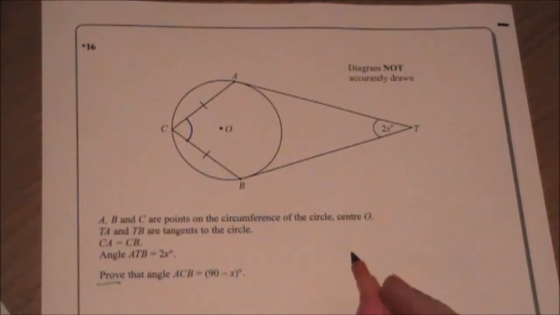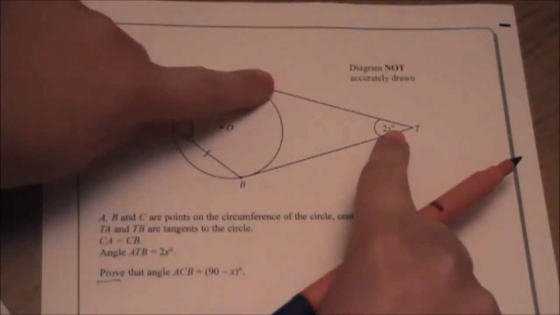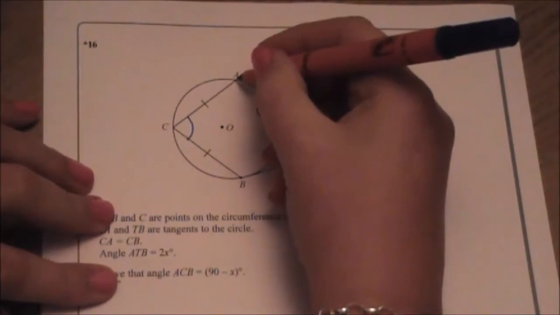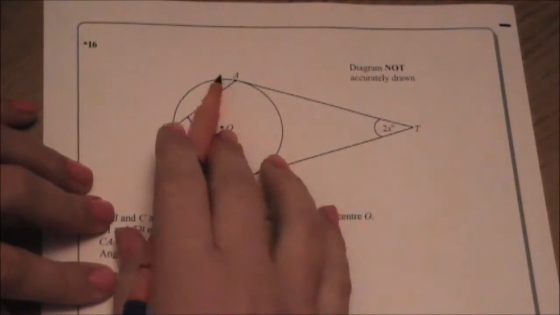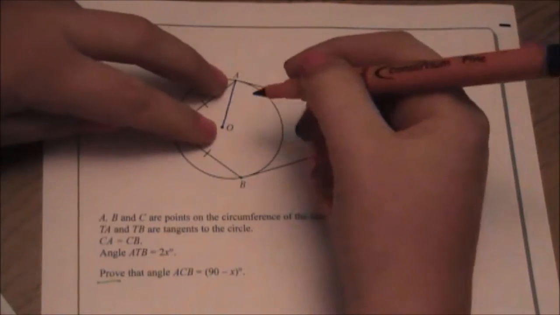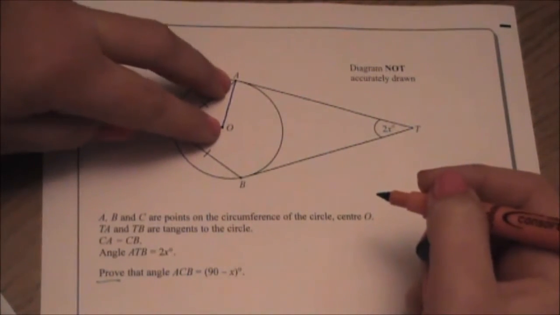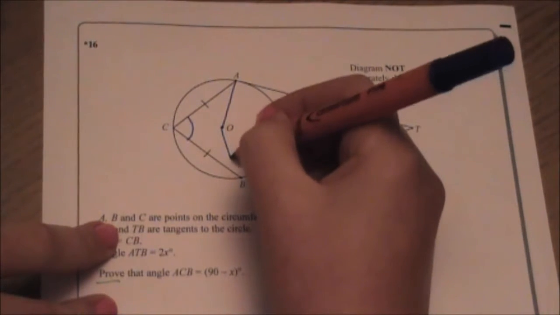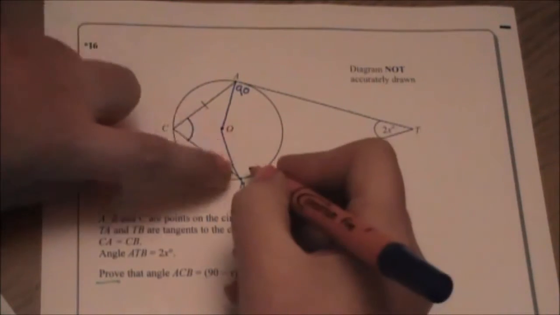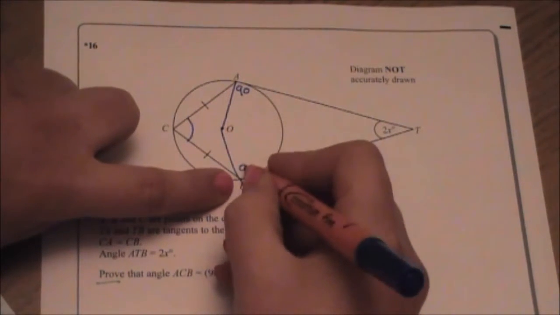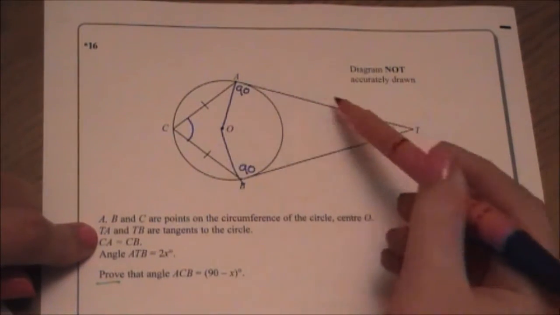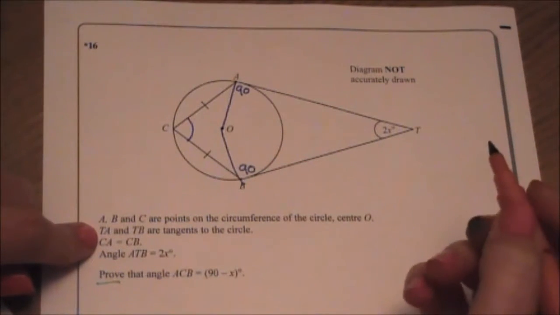Now, whenever you get a circle theorem question, if it has tangents on it, then I want you to think of the rule where a tangent, which is a line that just touches the edge of the circle, meets a radius. Tangent meets radius is 90 degrees. So by drawing those two lines in, I've made myself a four-sided shape. I've made myself a quadrilateral.